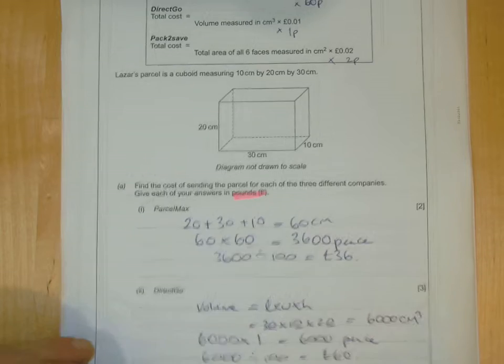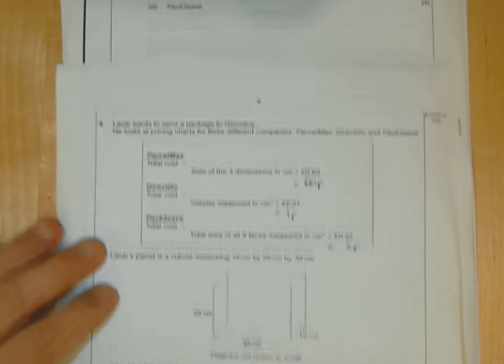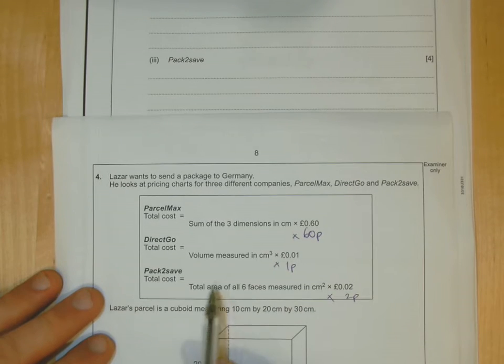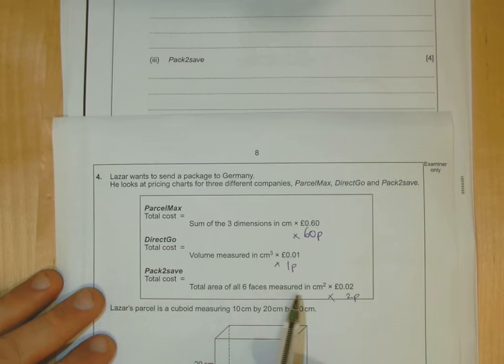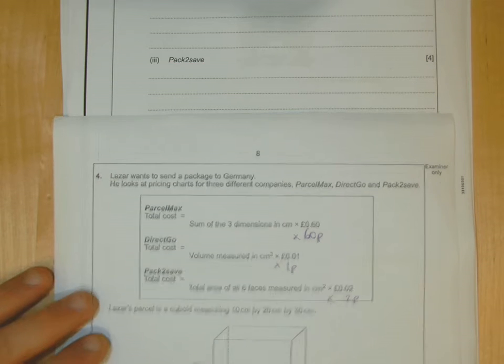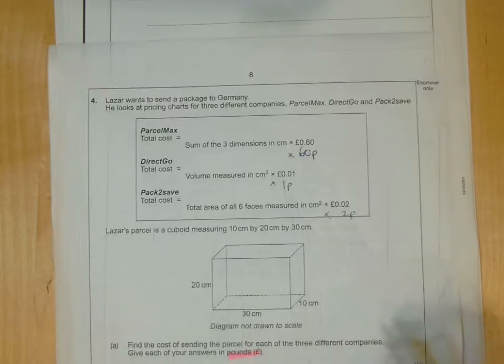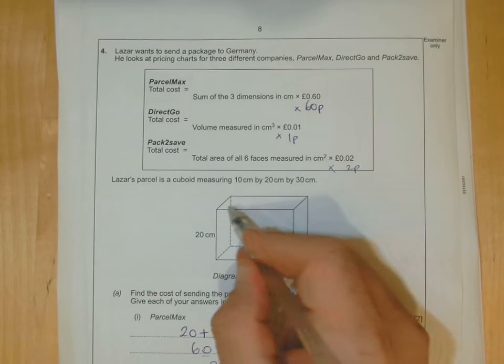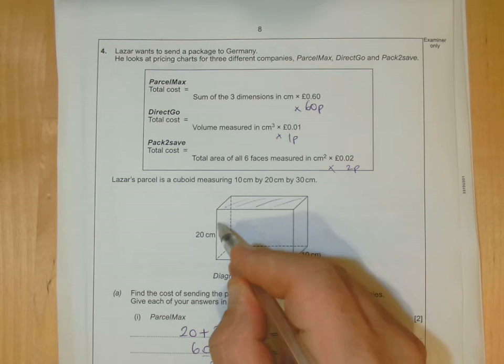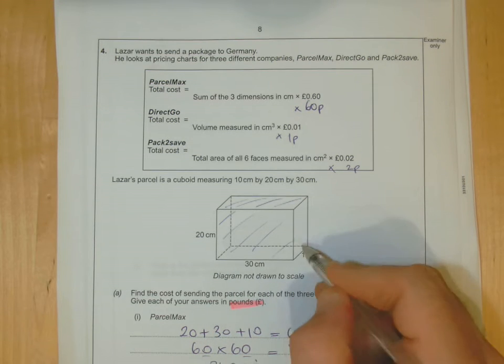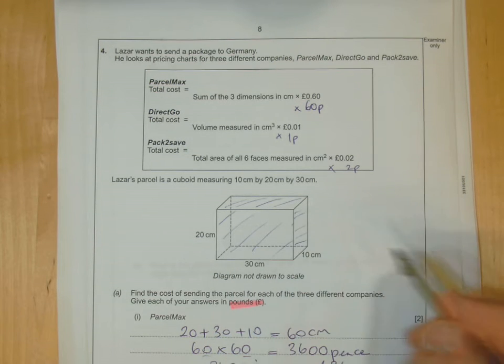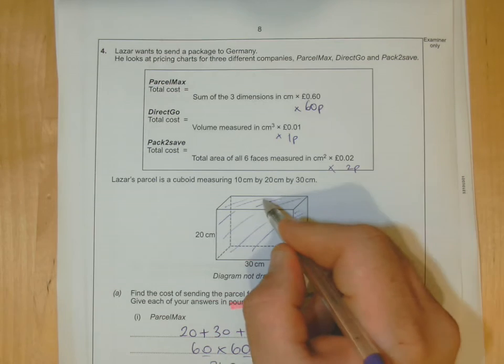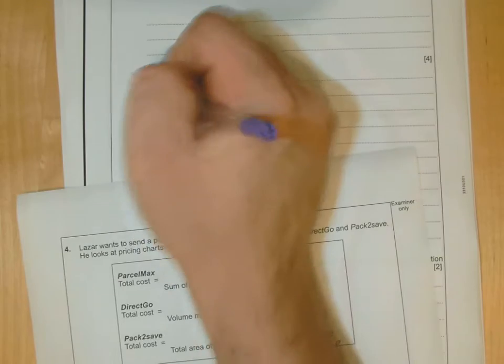And then you've got the last one then, which is Pack to Save, right? And what are they saying there? The area of all 6 faces measured in centimetres squared. Okay, so we've got a little bit more work here. They're giving us a few more lines, haven't they? So to get the area here, you need to look at what we've got on the top, okay? The front there, and then of course the side, okay? So on the top, right? Let's look at the area of the top first.